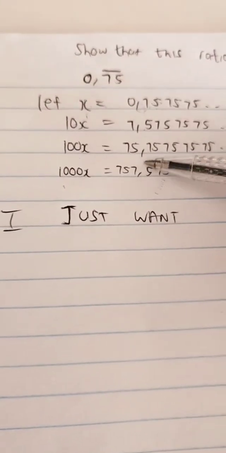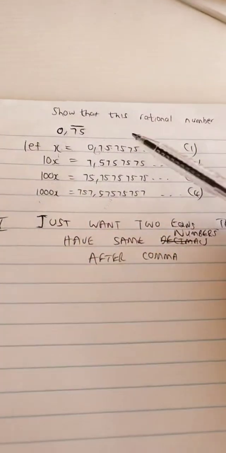I just want the same decimals after the comma. All I just want are the same decimals after the comma. I just want two equations that have the same numbers after the comma. Just the 2 equations. Which 2?